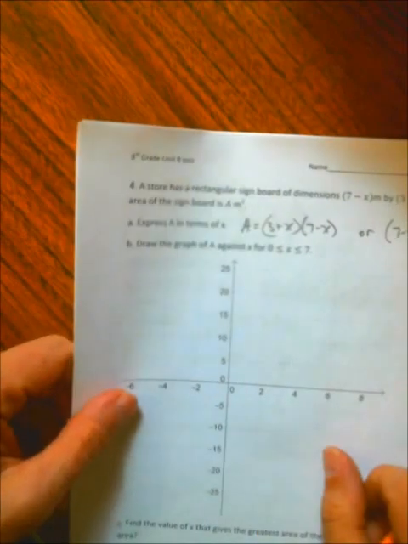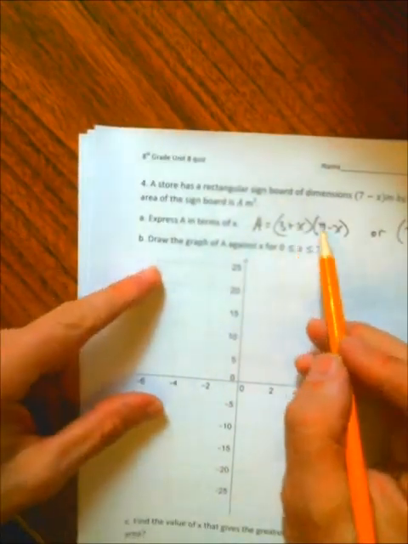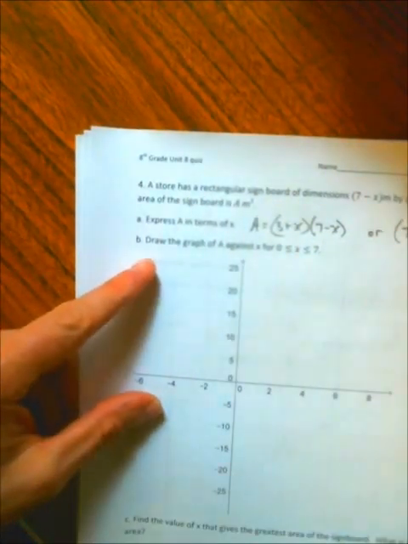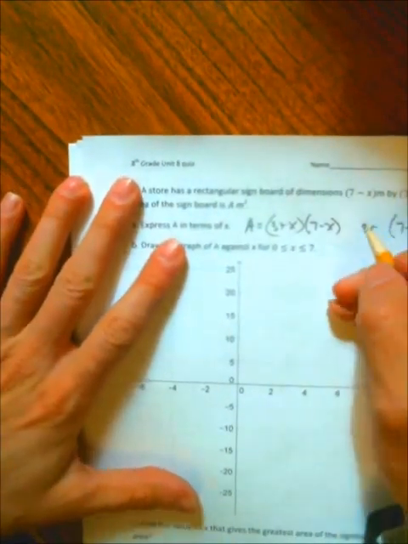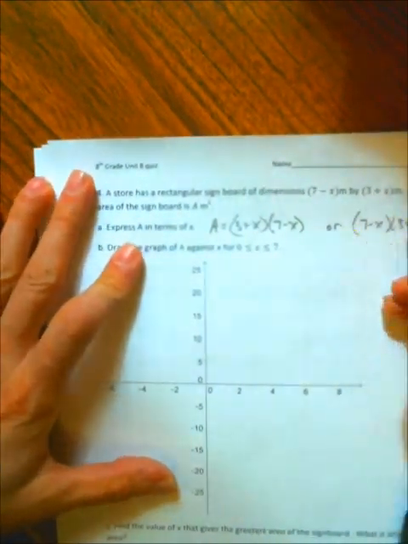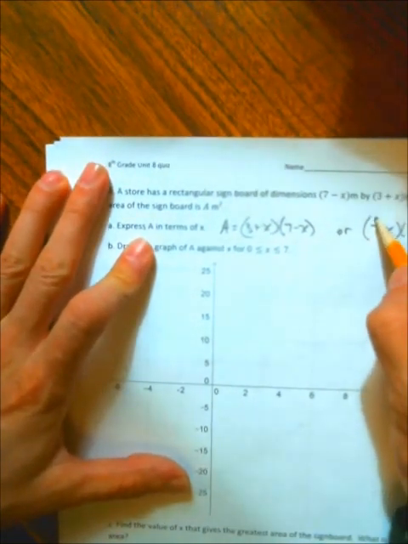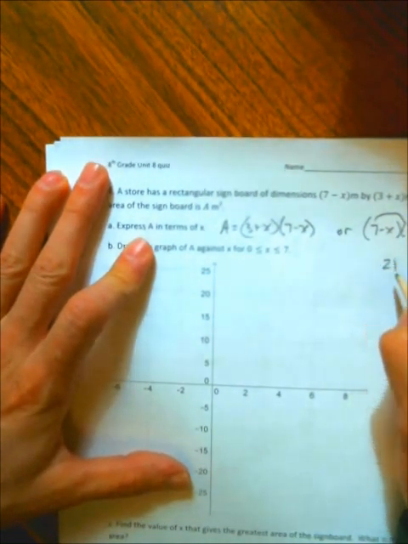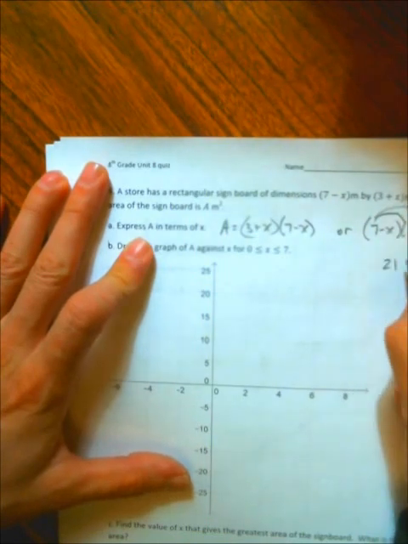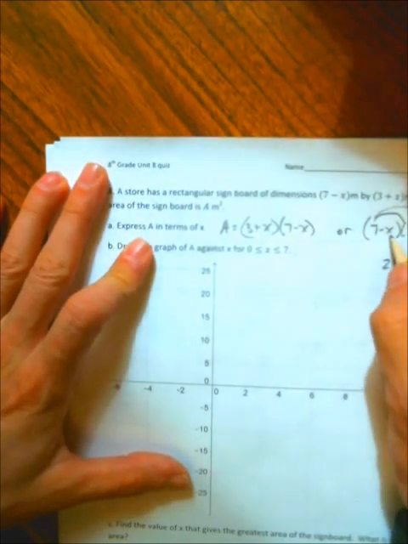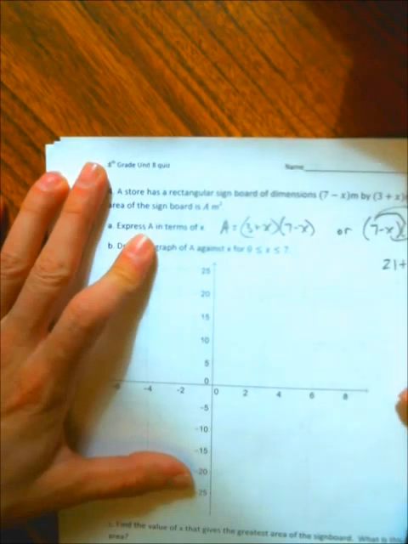Yeah, cool. Now, if you notice, we have this little double bubble situation, and in my mind, I'm thinking, let's just multiply that out. Let's distribute and get this into a quadratic form. So, what's 7 times 3? 21. What's 7 times x? Negative x times 3.